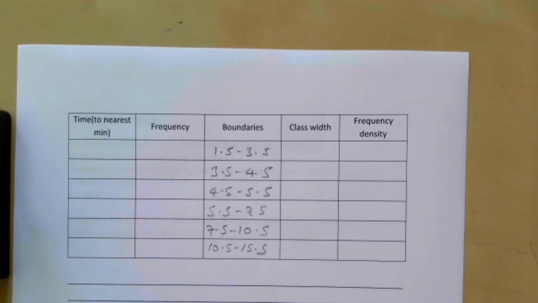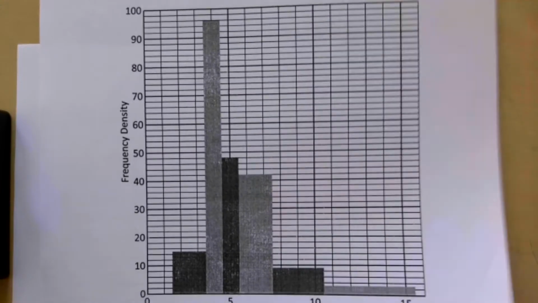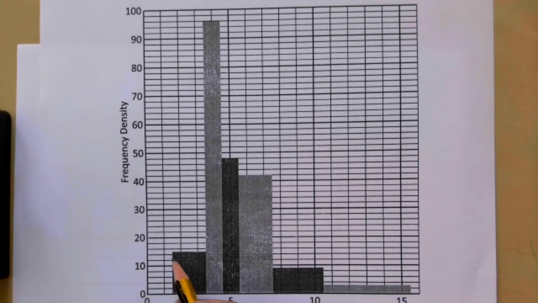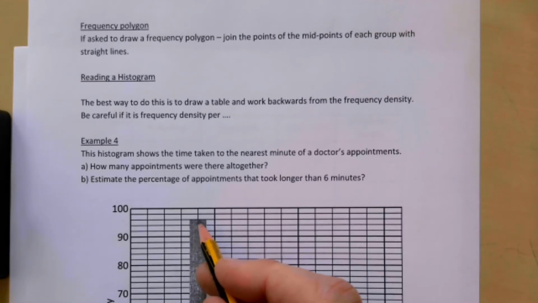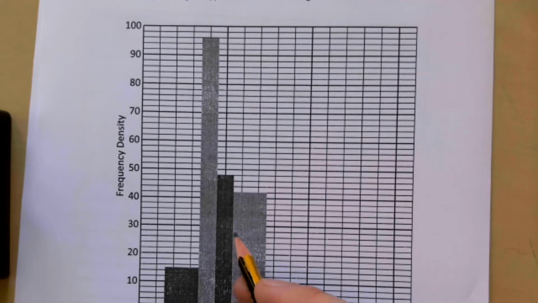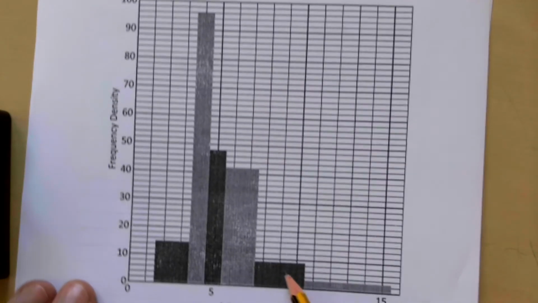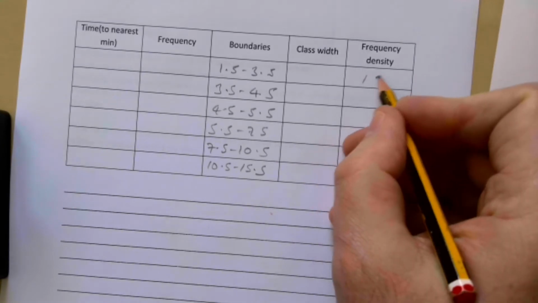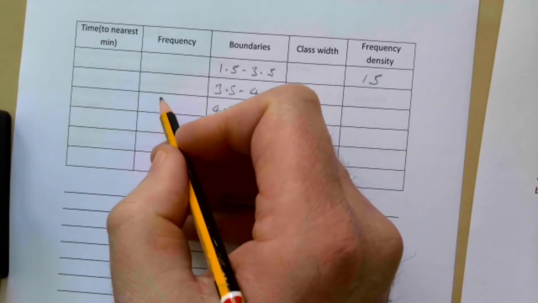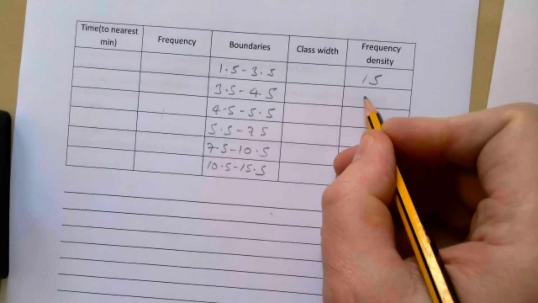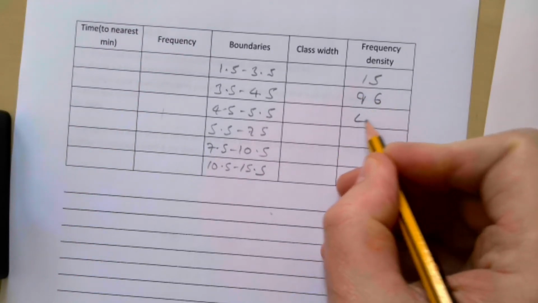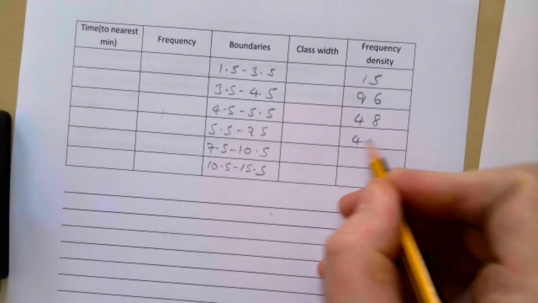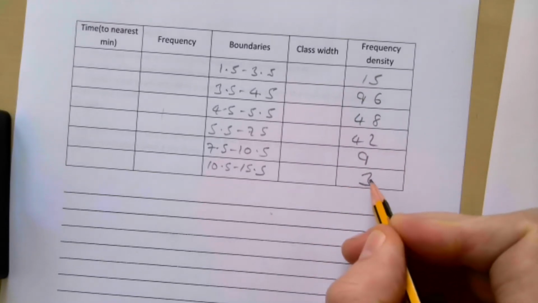We'll do class width in a minute, but we're just going to read off our frequency densities for each of these. So here, that's halfway between 10 and 20, so it's going to be 15. That's 96, I think. That's 48, 42, and then 9 and 3. So if we fill in our frequency densities, the idea of doing this is so we can effectively work out our frequency. So 15, 96, 48, 42, 9 and 3.